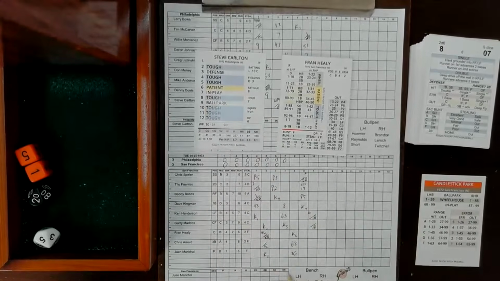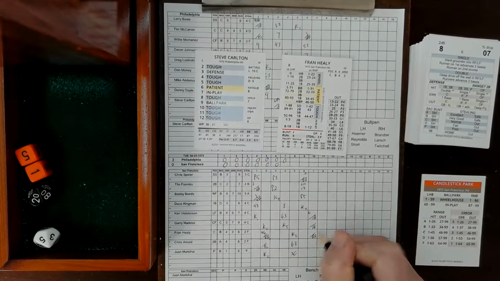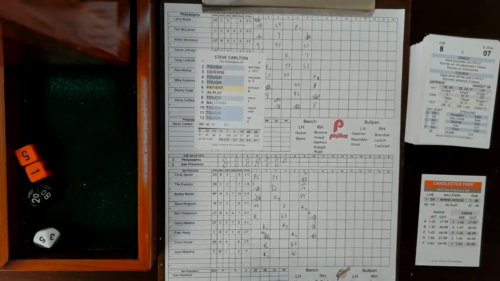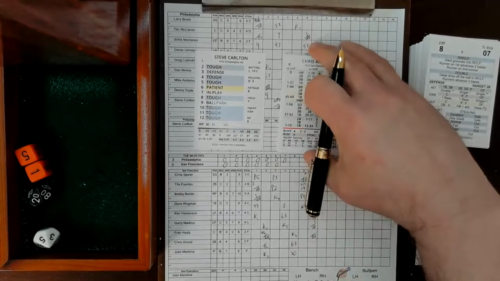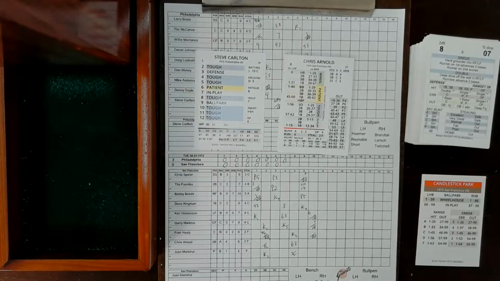6 is patient. 25 is not going to matter. They walk Healy, and that loads the bases. So now Carlton, his first real threat since the first inning. The bases are now loaded for Chris Arnold.